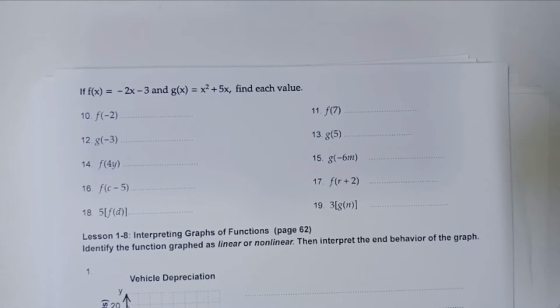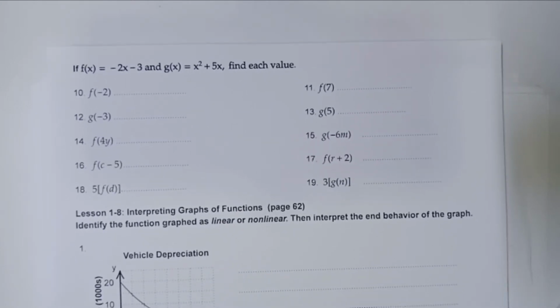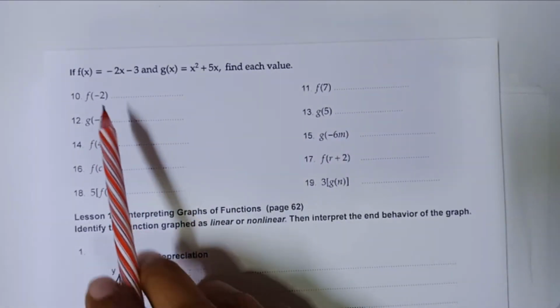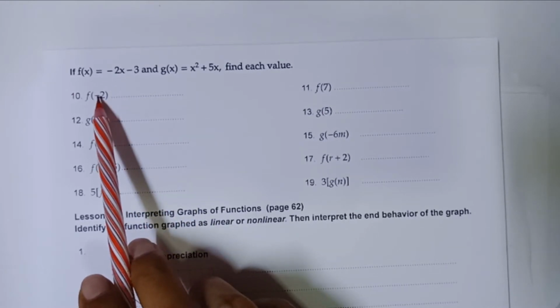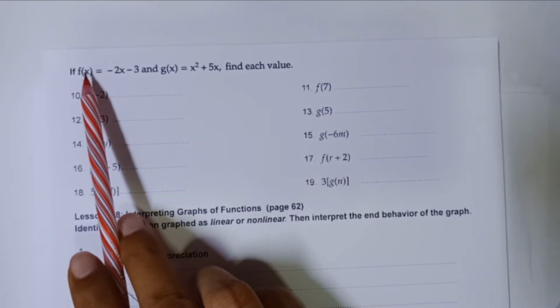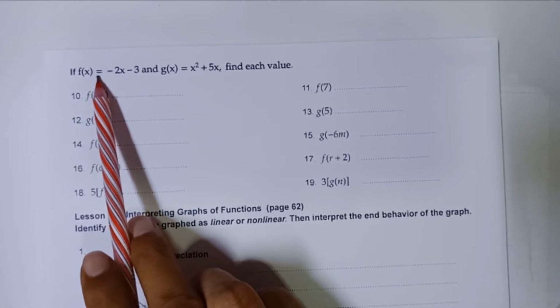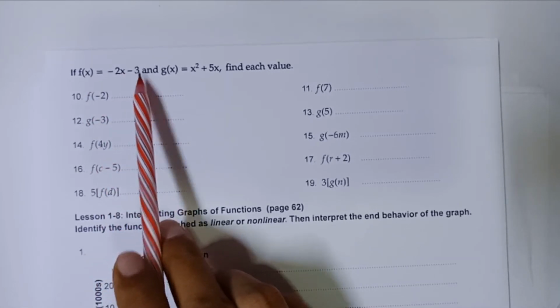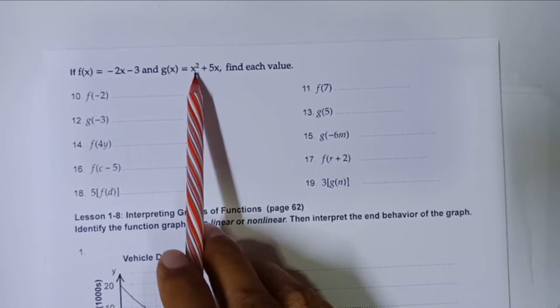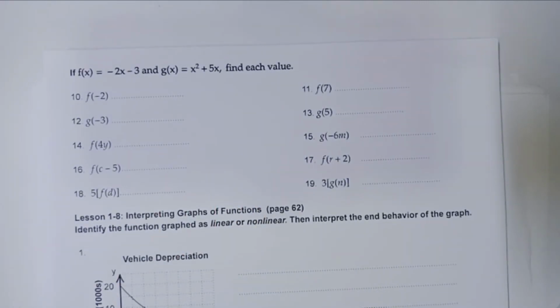Now let's continue to the other problems in this section, number 10. Look at the functions. We have function f of x equal to -x minus 3, and g of x equal to x squared plus 5x. Now let's try to find each of these values.